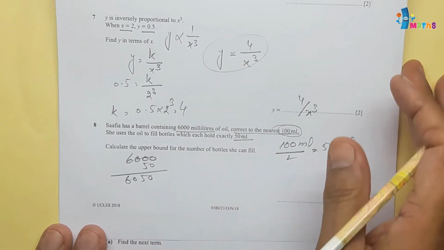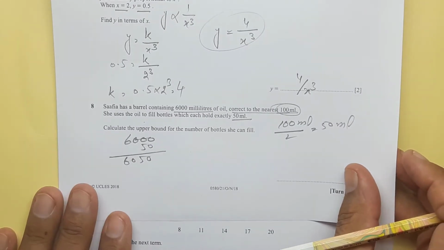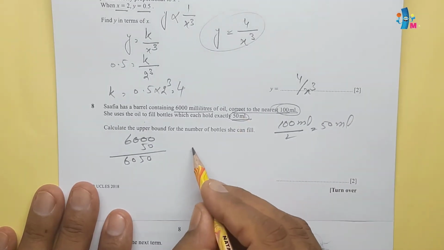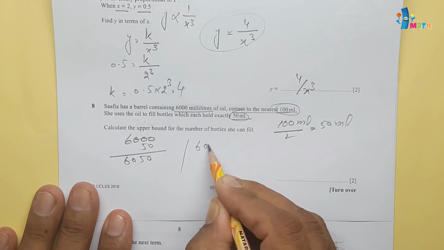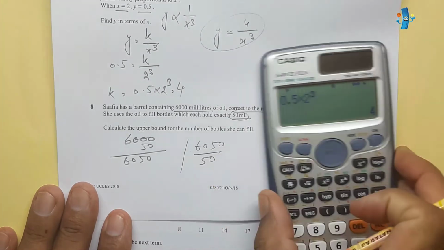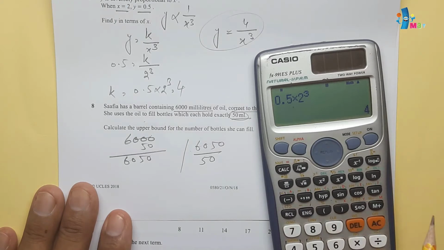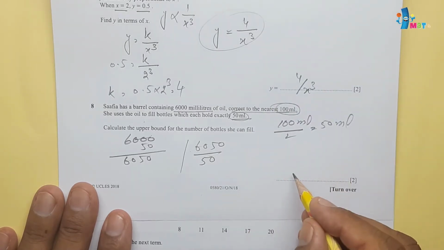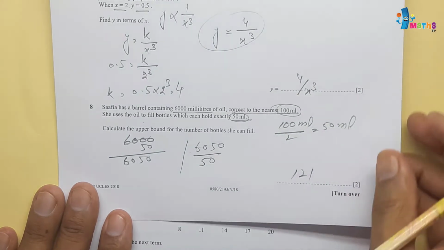So 6050 will be divided by this 50 ml. 6050 divided by 50 will be equal to 121. So we can write 121 as the answer.